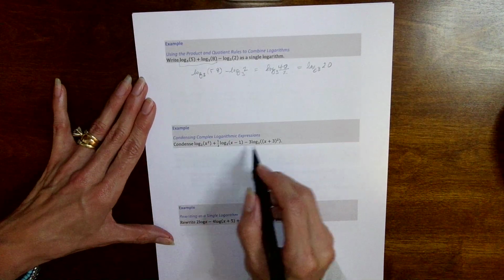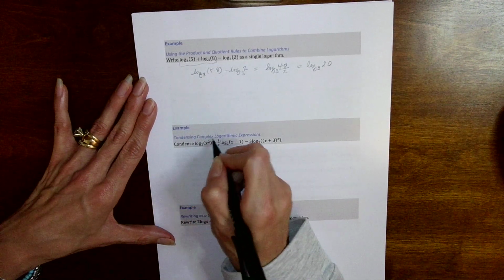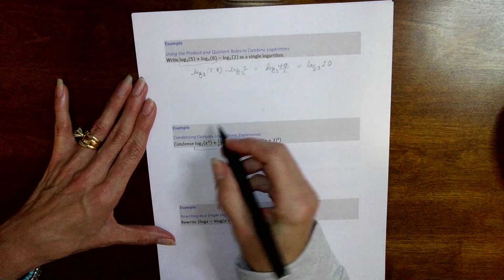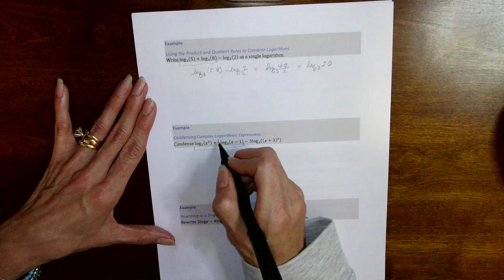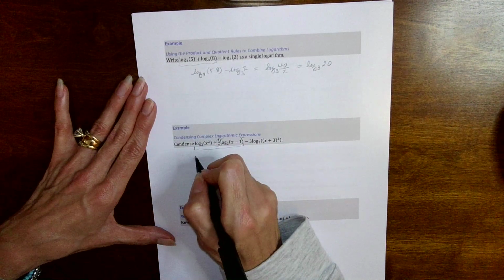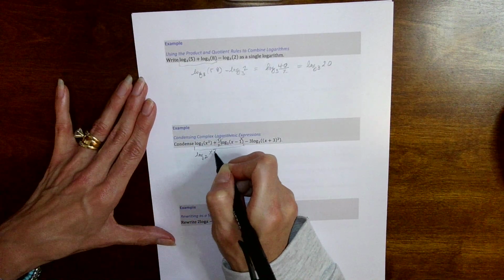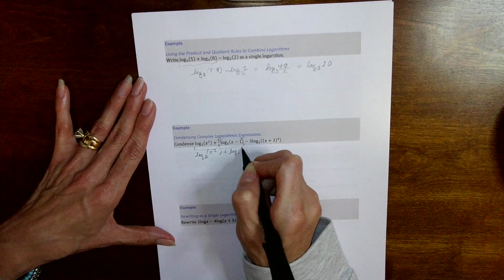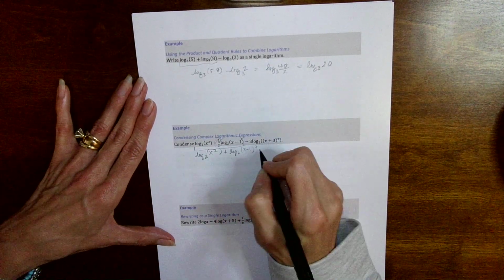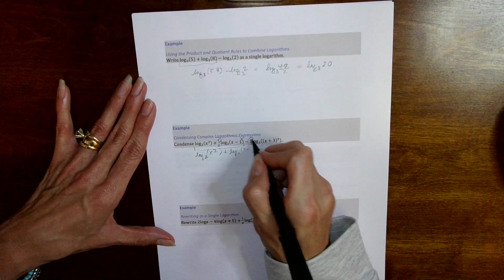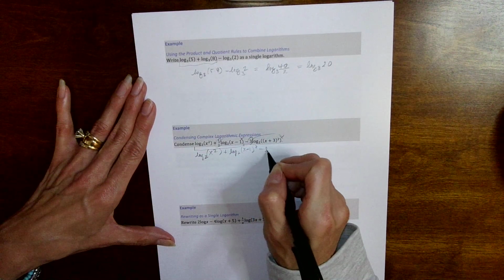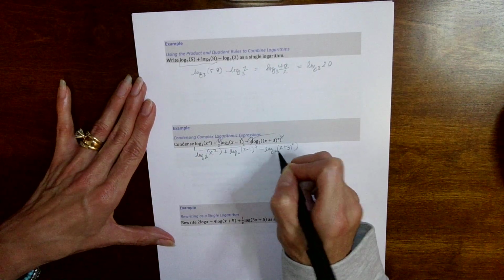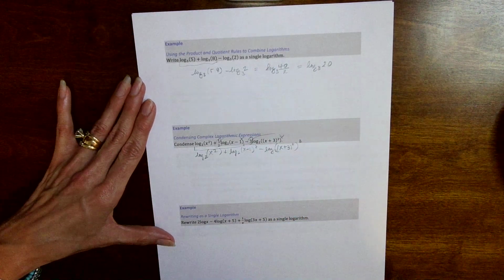Alright, condense this guy into a single logarithm. These are added, so they were multiplied. But look, I have a power here. So this is log base 2 of x squared plus log base 2 of (x minus 1) quantity squared. And you can do that with this one too: log base 2 of (x plus 3) squared, cubed.